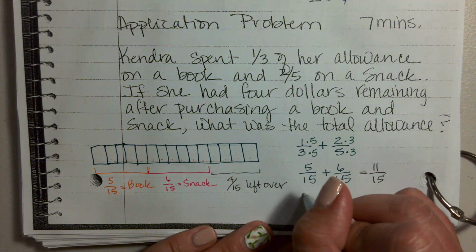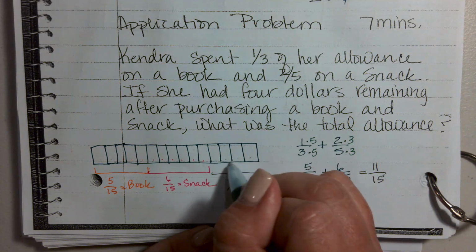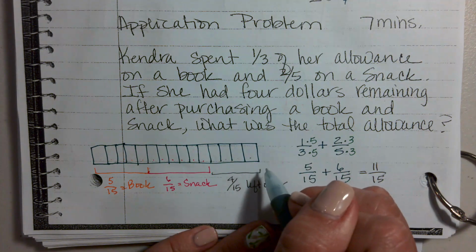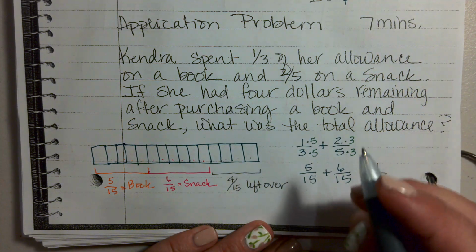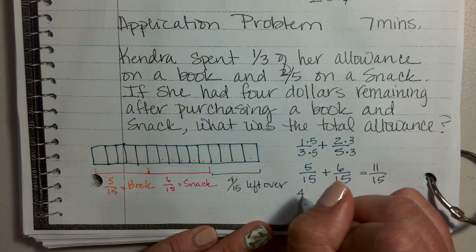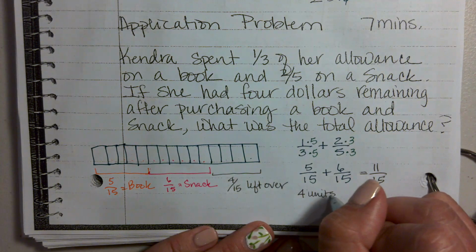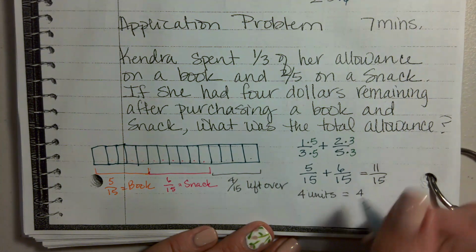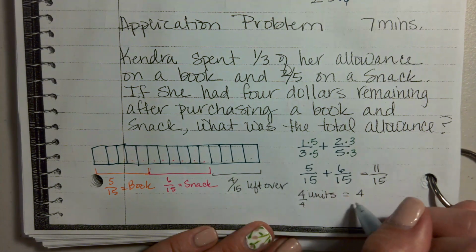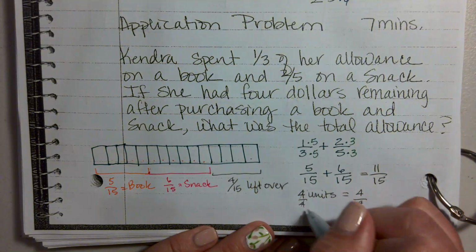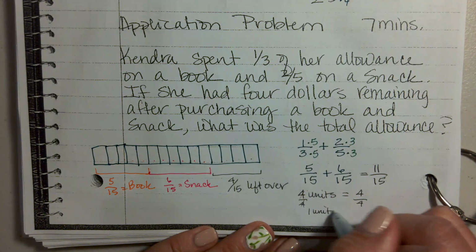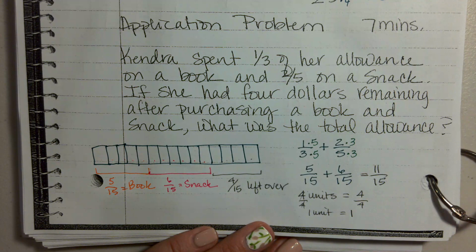Okay, so now technically 4 divided by 4 gives us what? 1. So let me do it the mathematical way. 4 units is equal to $4. 1 unit is equal to $1.